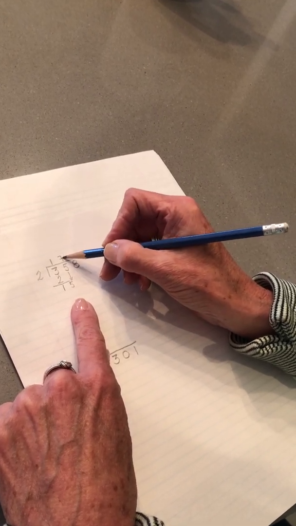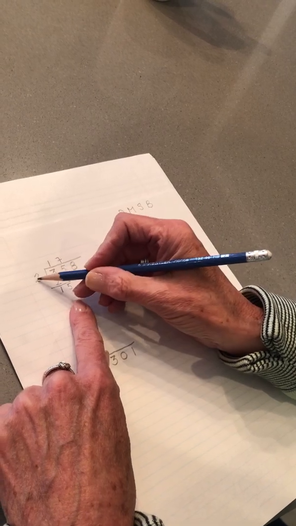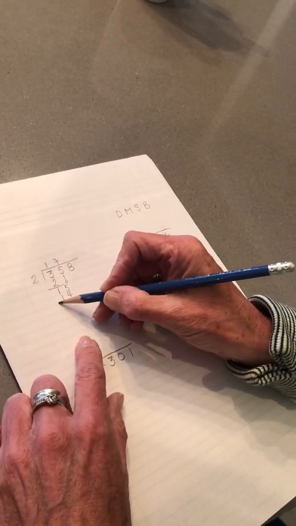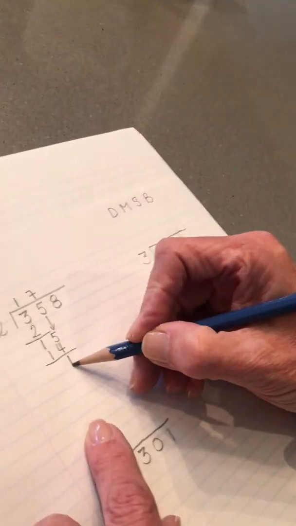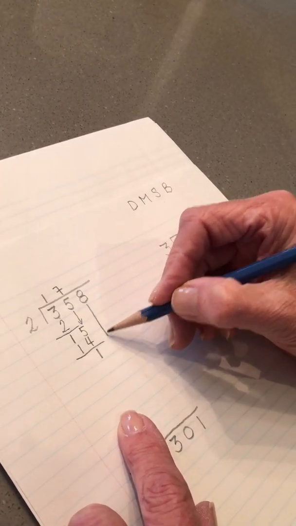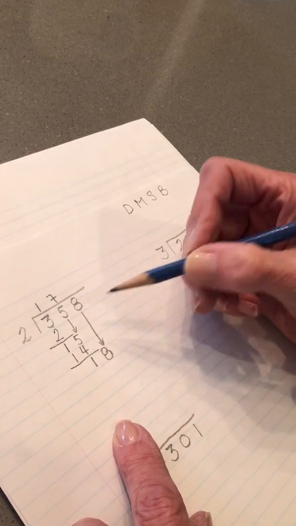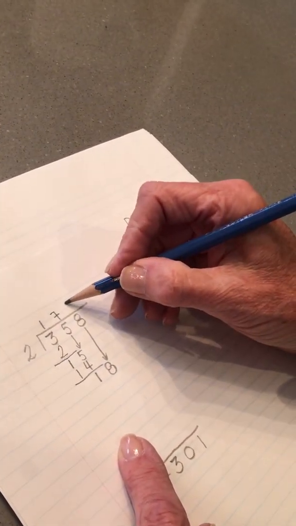Answer always goes on the top bar. And then multiply. 7 times 2 is 14. S, we subtract. So we get 1. And then the next step is B, bring down. So now we're going again with D, divide. How many times does 2 go into 18, close as we can without going over?